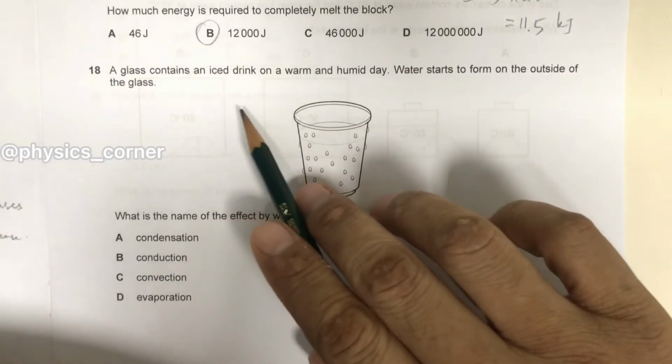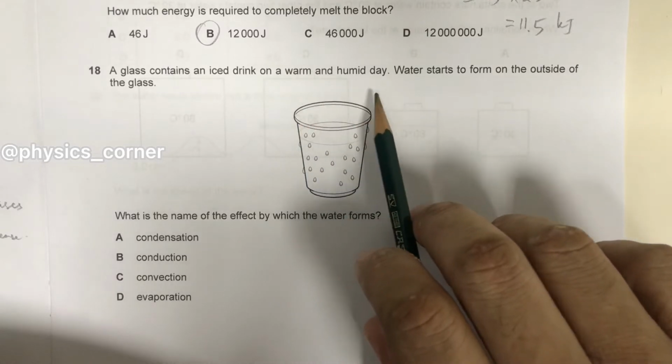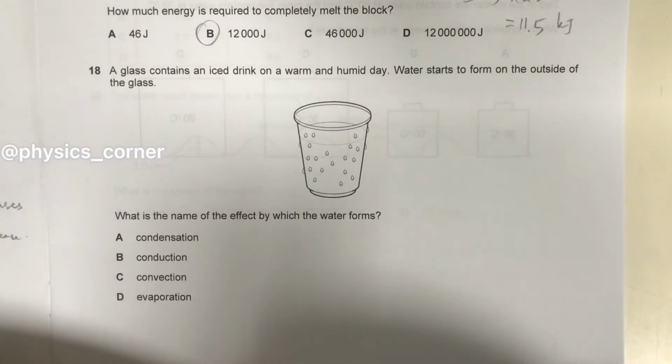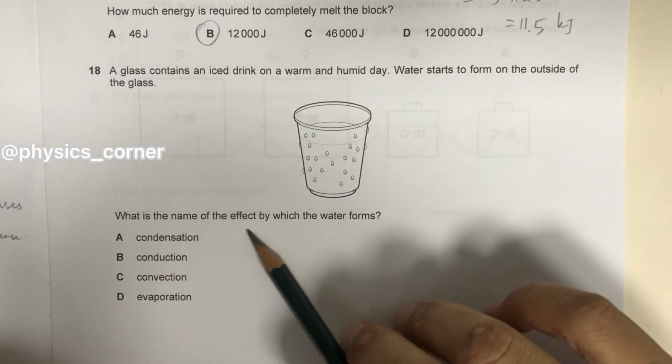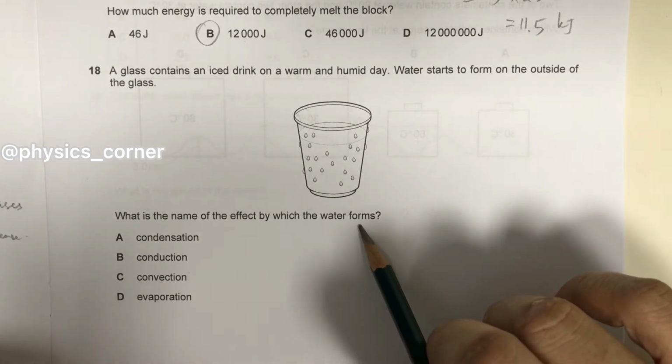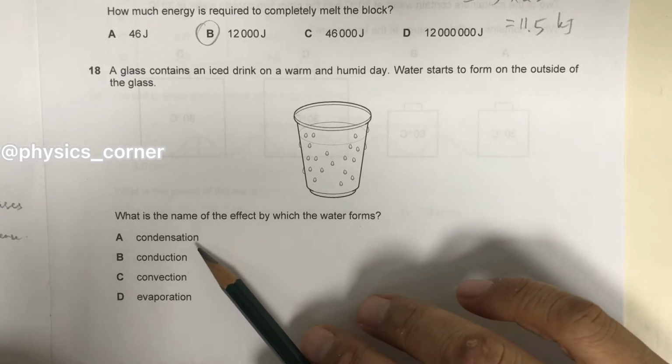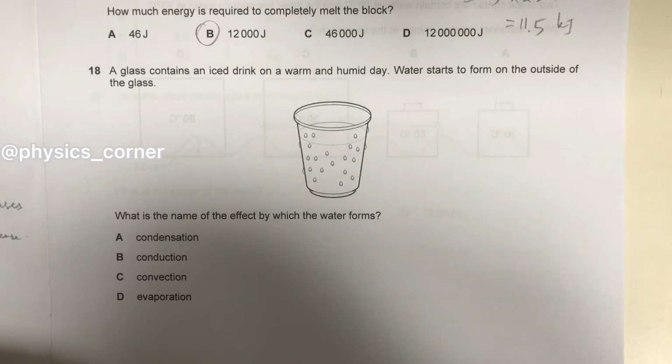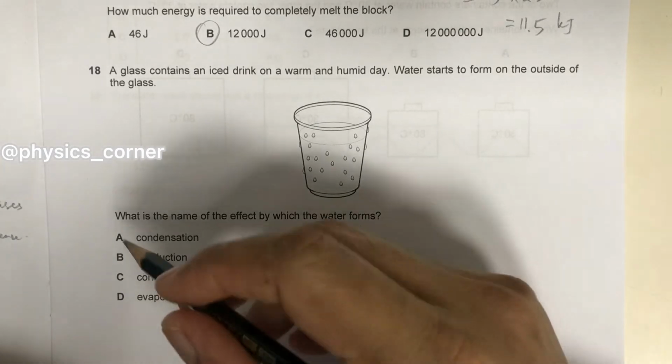A glass contains ice. On a warm and humid day, water starts to form on the outside of the glass. What is the name of the effect? This is condensation.